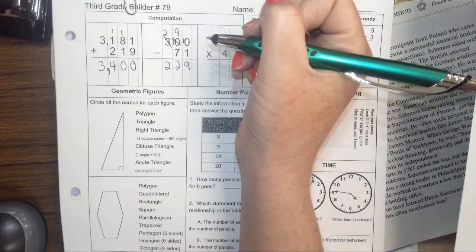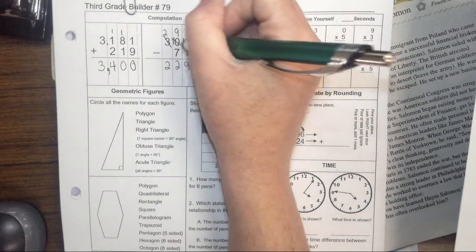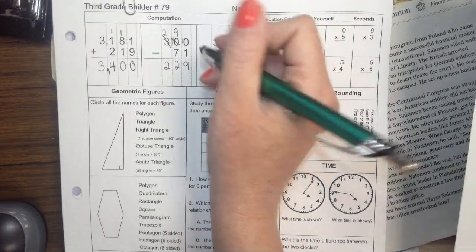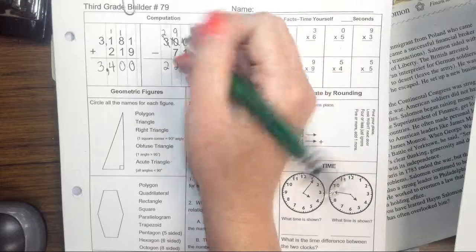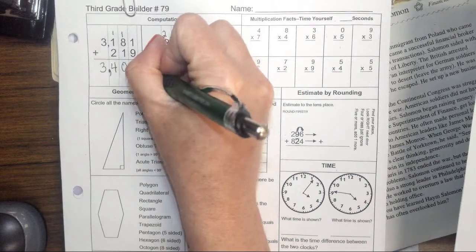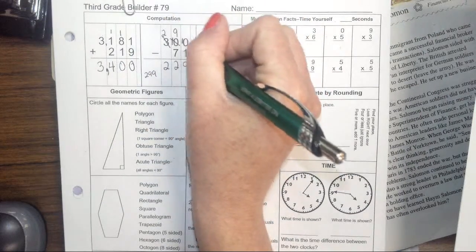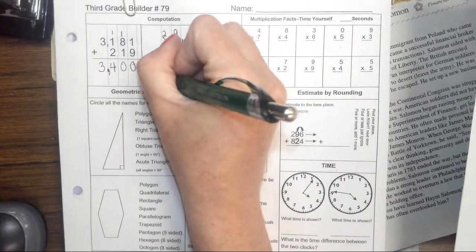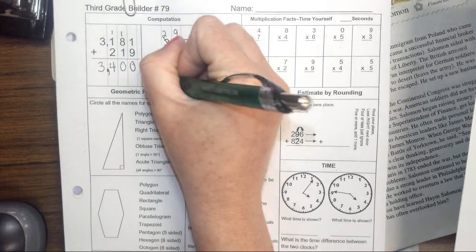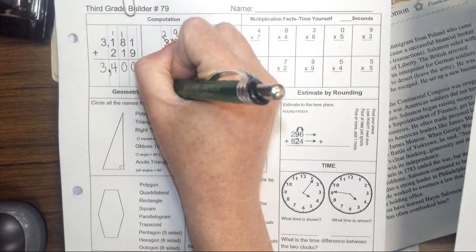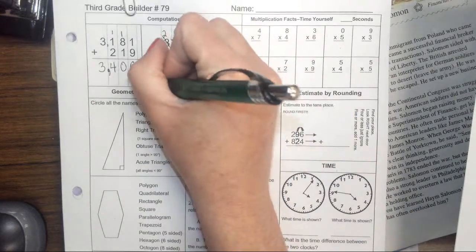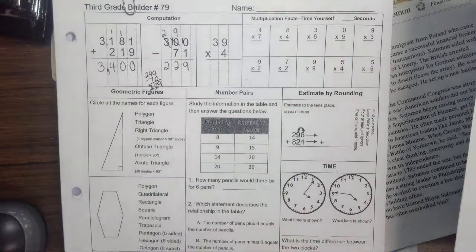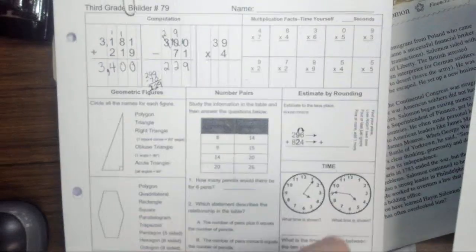Our difference is 229. If you wanted to use the one less trick here, you would say 1 less than 300 is 299. And 1 less than 71 is 70. And if you subtract those two numbers, you'll get the same answer. The same difference of 229.